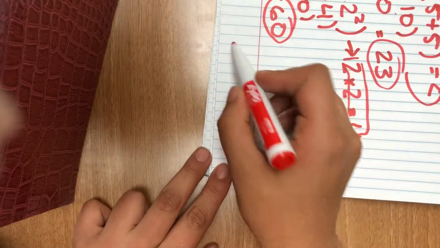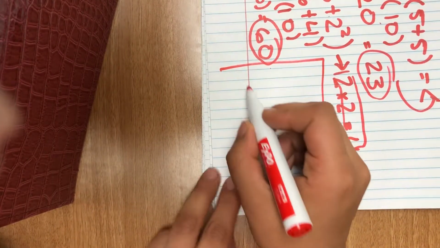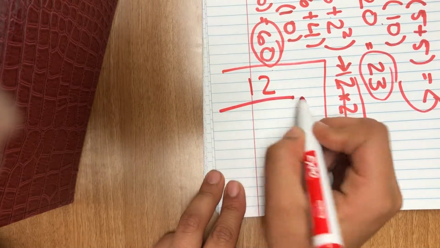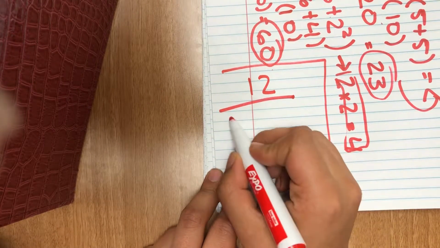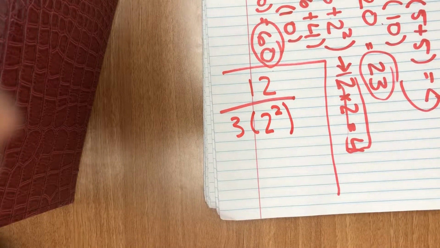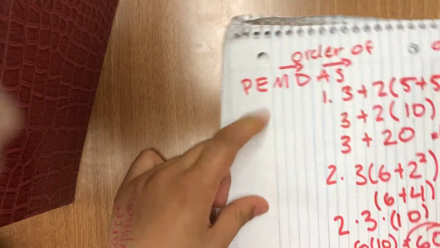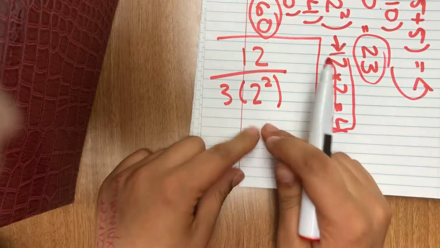And let's do one more, like right here. Okay, let's do 12 divided by 3 times 2 to the second. Okay, so this one looks a little challenging, but I think we can do it. So let's go. First thing we have to look for is parentheses. Are there any parentheses? Yes, right here.